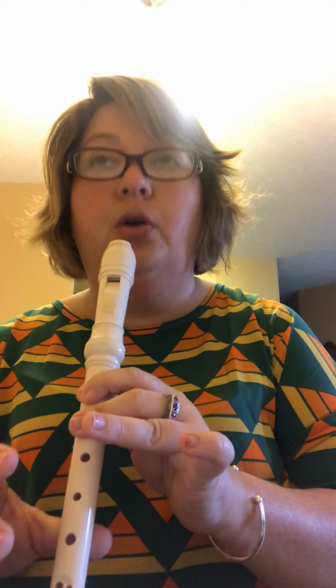That was nice, slow tempo. That's what you should shoot for at this point. When you get better at it, then you can go faster. Now I'm going to play the second line in that same slow tempo.